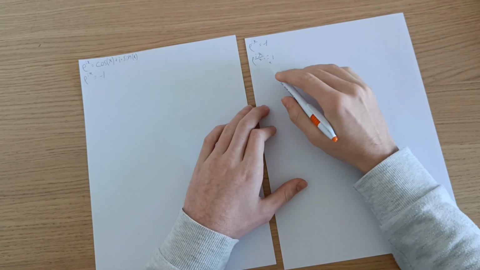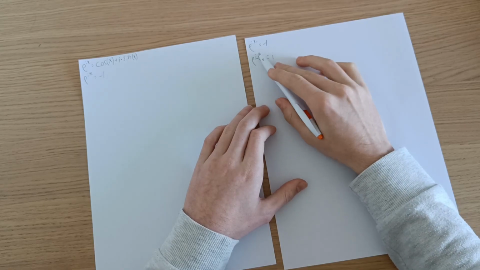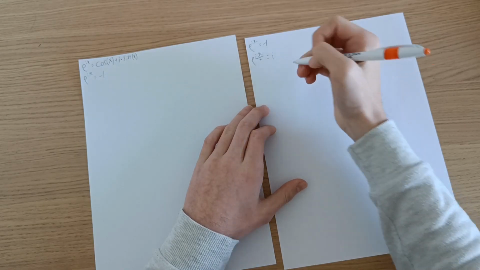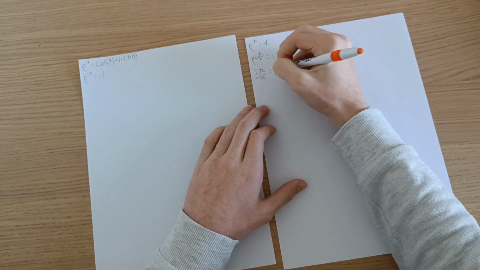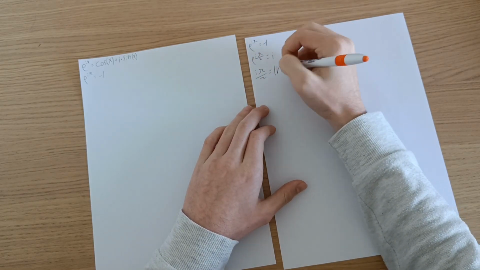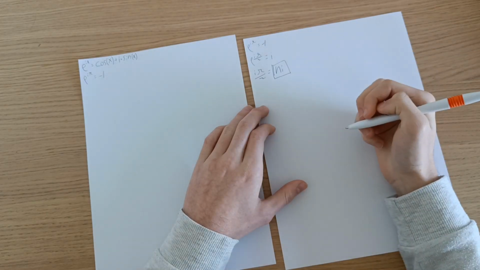Now, look what we have here. e to the power of some number equals i, which means that this number, iπ/2, is the natural log of i. Remember this, it's going to be important later.